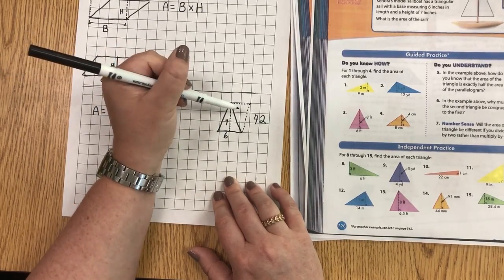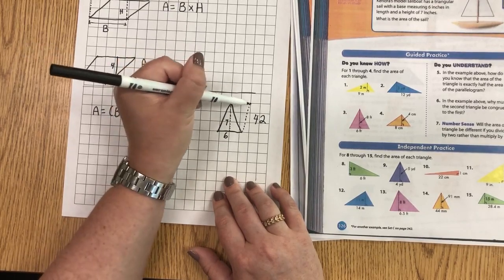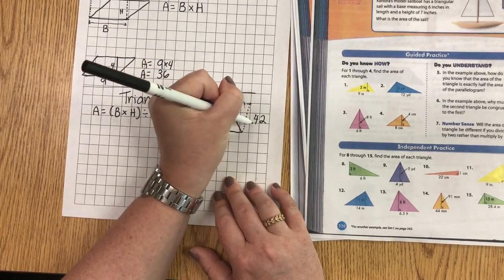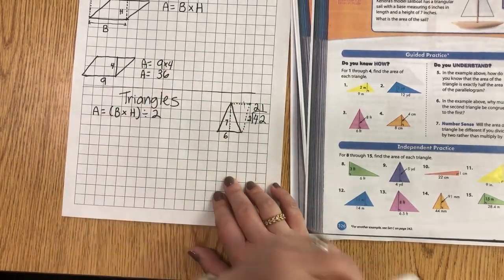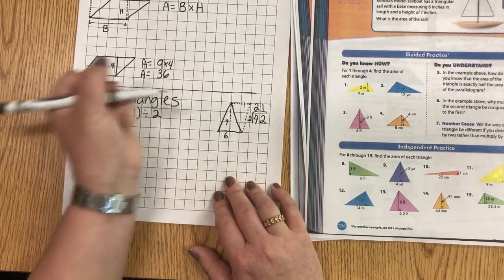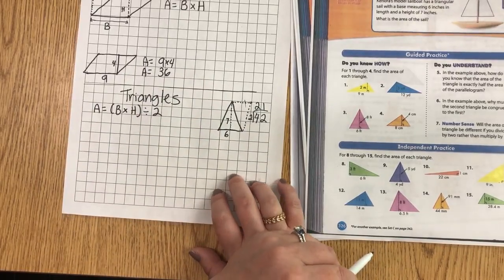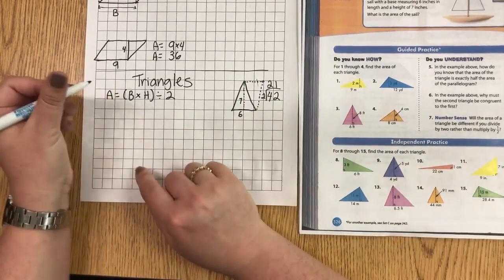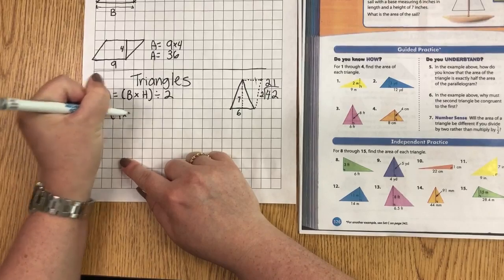Well, now I have to cut it out. So Control C, Control V, and now Control X to cut it out. I get rid of that and have this left. If I'm going to get rid of that, I have to divide that by 2. 21. So this triangle, a triangle with a base of 6 and a height of 7, its area is 21. Not so bad, right?